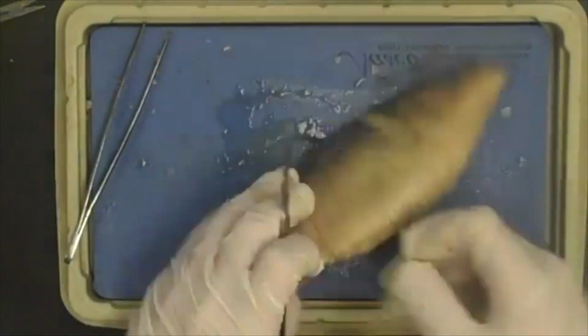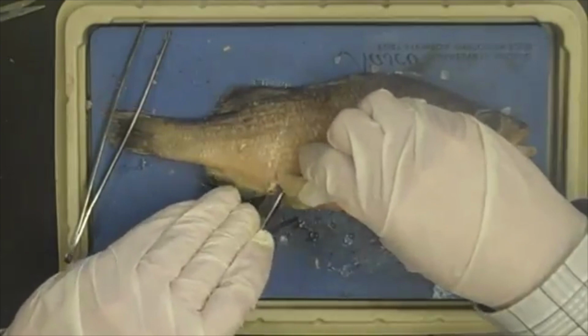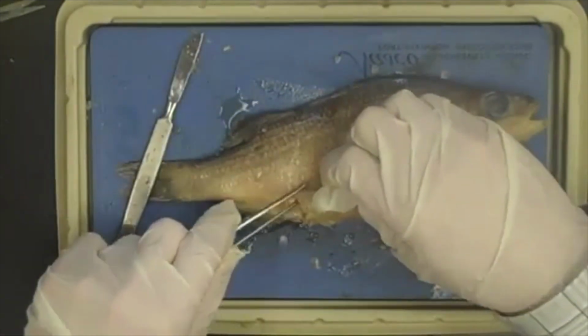With these 3 cuts, you should have a flap that's easily openable and should create a window into the internal structures of the fish.